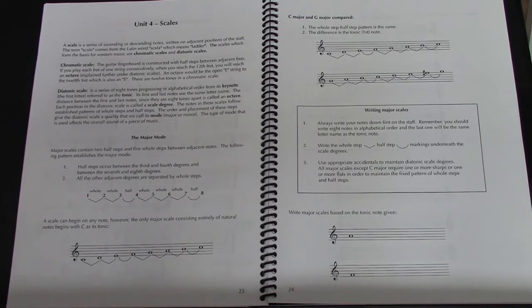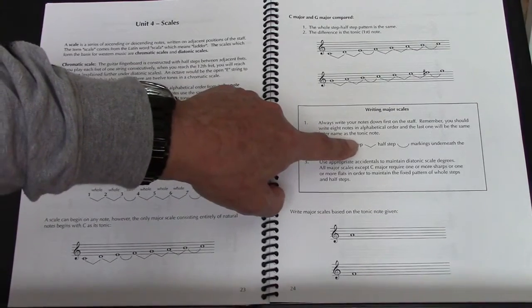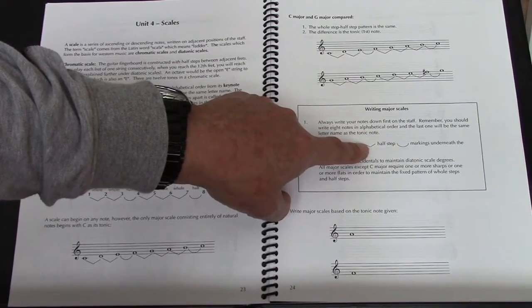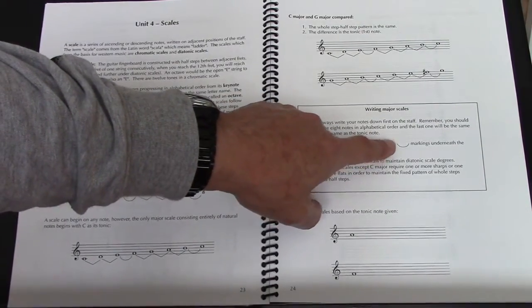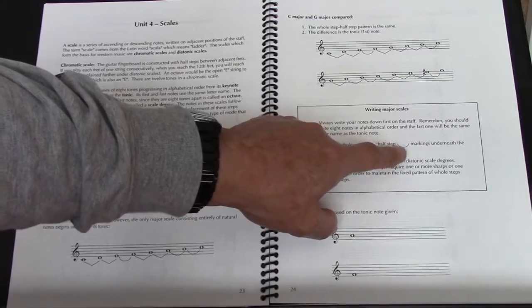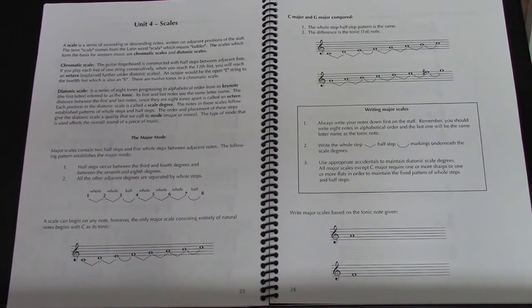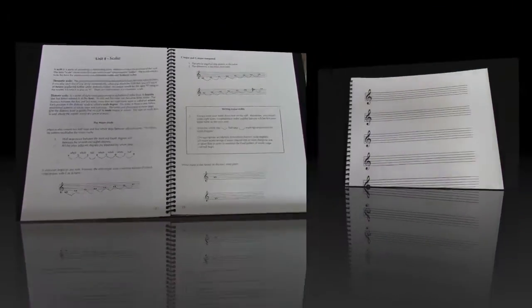So in the textbook, I was asking you to designate, just like before, whole steps with a marking like this, and the half steps more like a half circle, like a slur sign. And then, in the textbook, continue to write scales based on each one of the notes. Now I'm going to take a separate sheet of paper and write a couple of these scales based on the notes that I'm beginning with. So I'm going to change over to a secondary sheet.